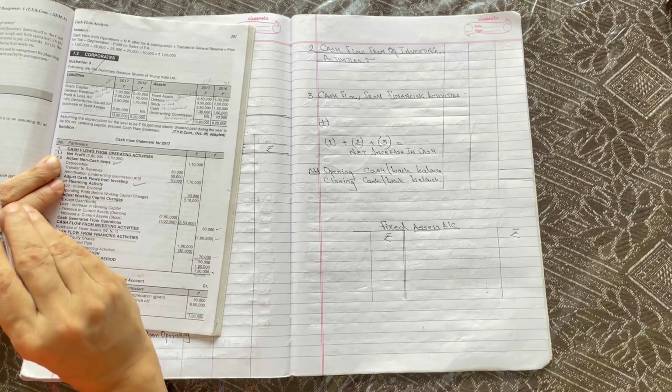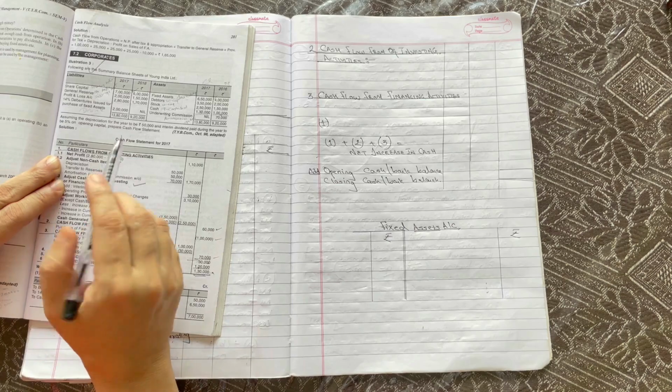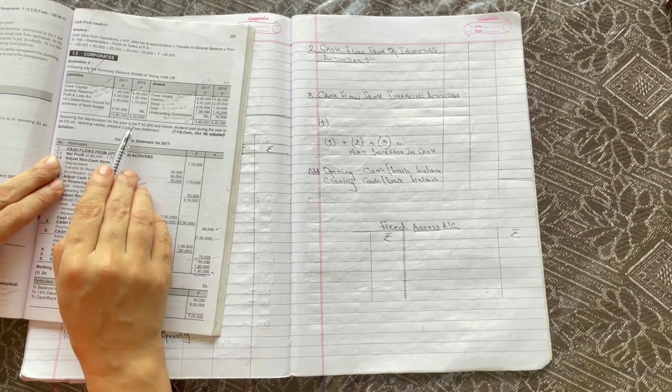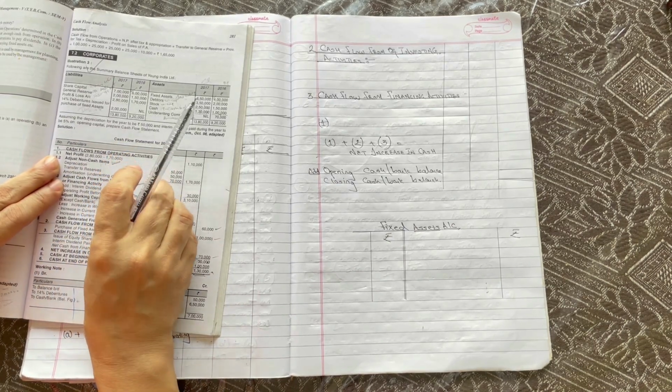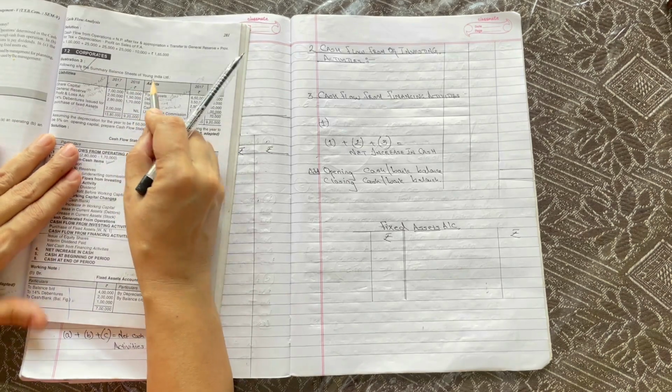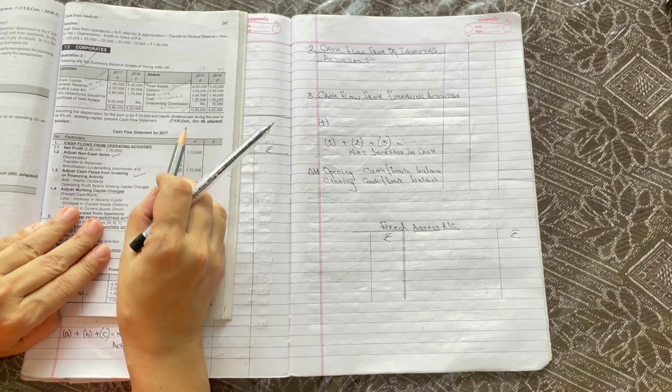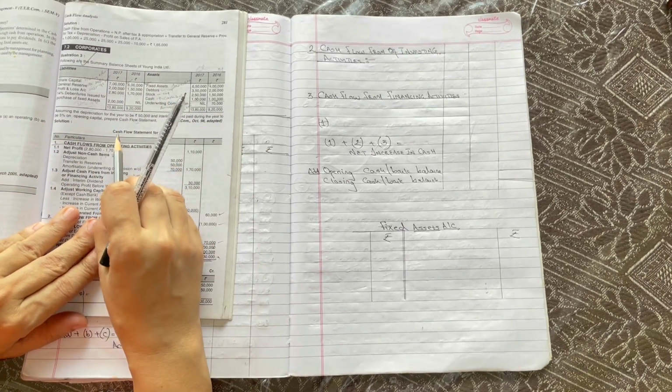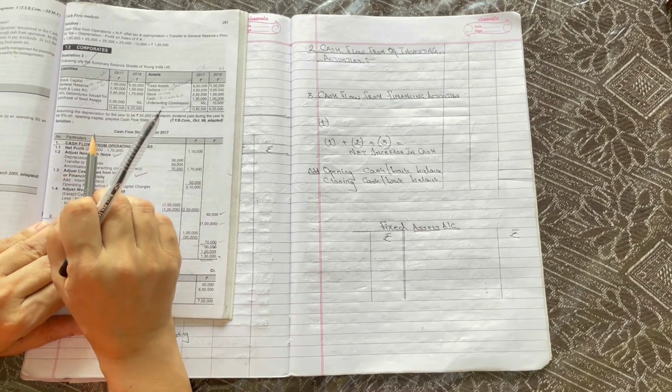You can say cash flow analysis or you can say cash flow statement. So two adjustments are given. One is depreciation, which is related to fixed assets. So I put a tick here on fixed assets. And then you have dividend, interim dividend, that you have to show in your statement.